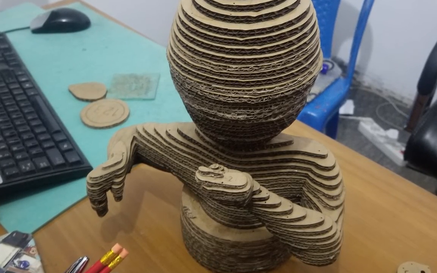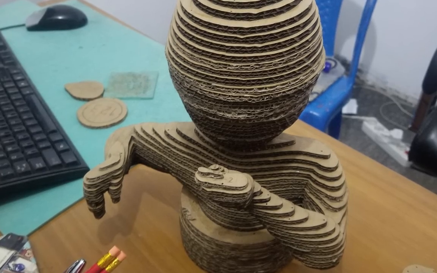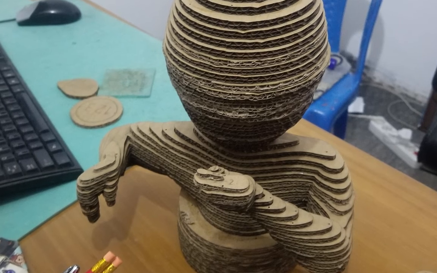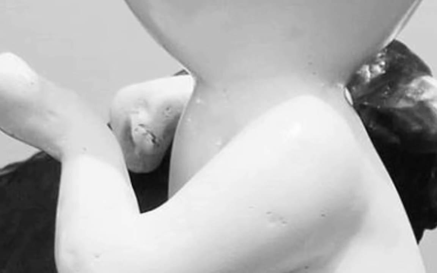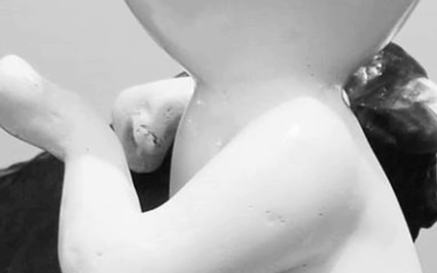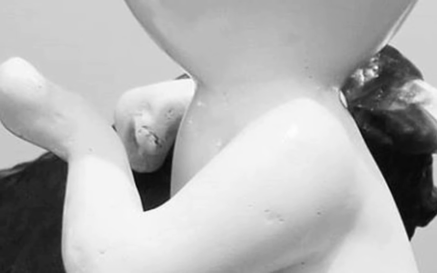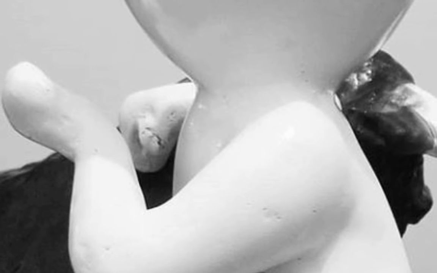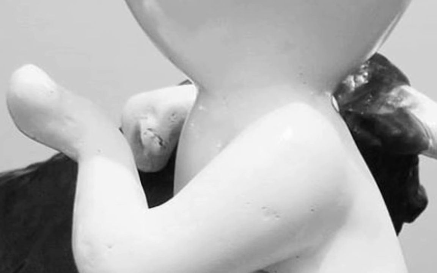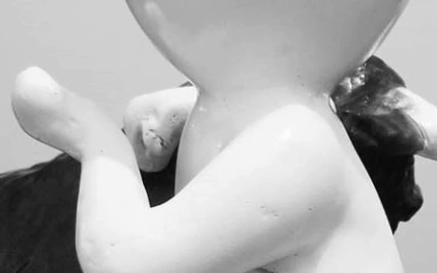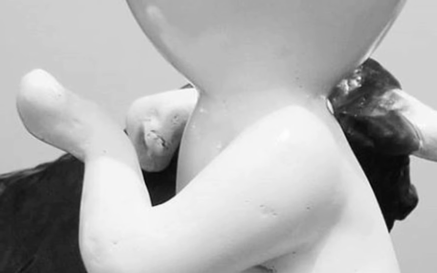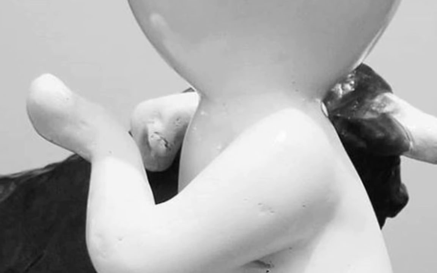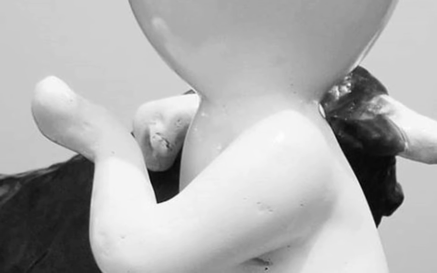Next to the card there is the fiberglass stage. The fiberglass stage is where I mold the fiberglass onto the cardboard, and the fiberglass obviously is a plasticky material, so it makes it look more professional, like something that came out of a factory, something made with a machine, basically.